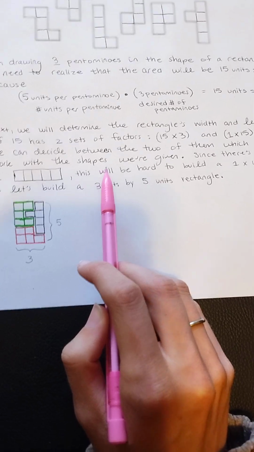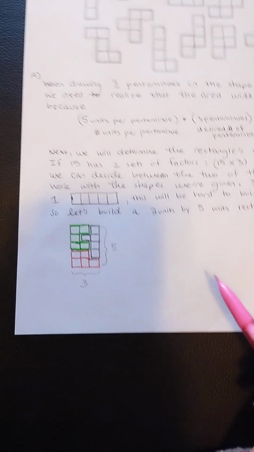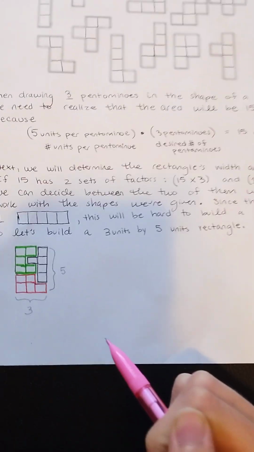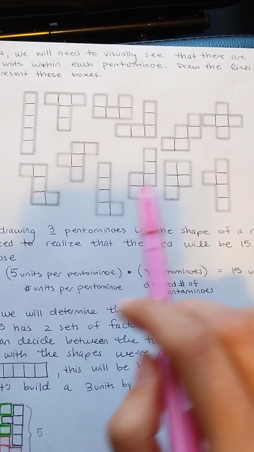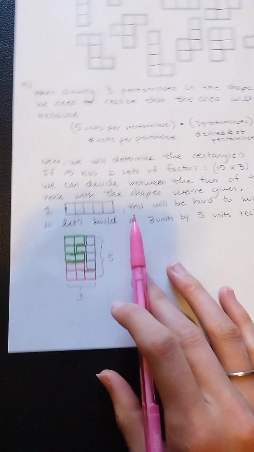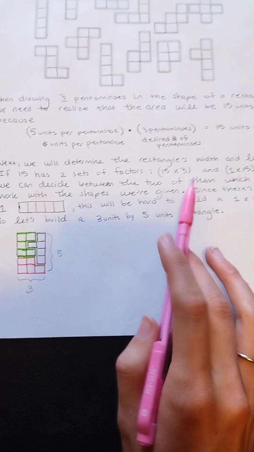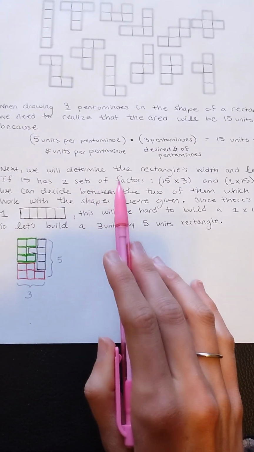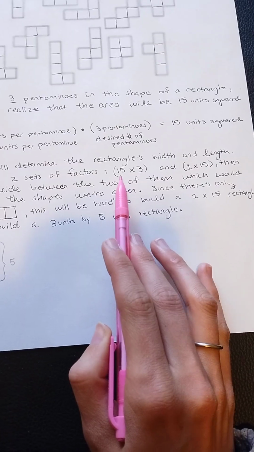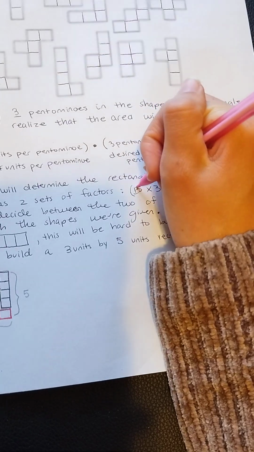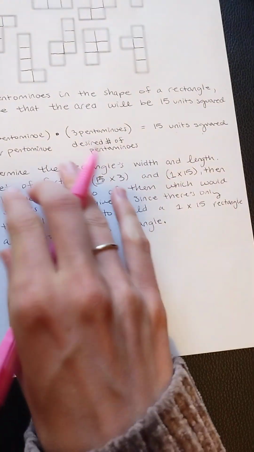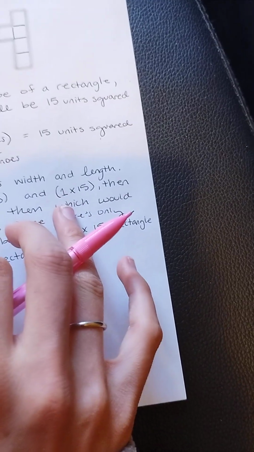Okay, next we're going to determine the rectangle's width and length. So are we making a skinny rectangle, a fat square? What is this going to really look like? We have to know our area in order to determine this step as we're visualizing which pieces go together. And so I recognize that 15 has 2 sets of factors. We got 5 times 3 and 1 times 15.